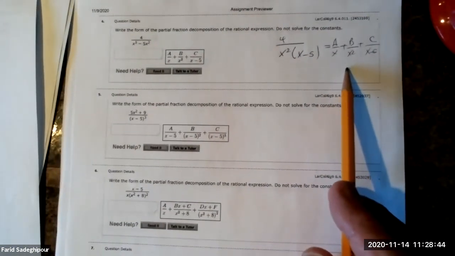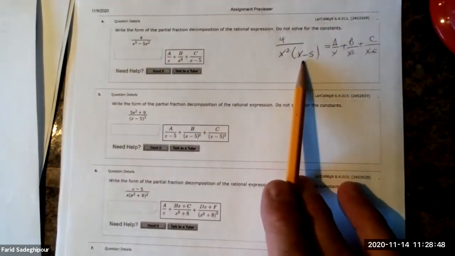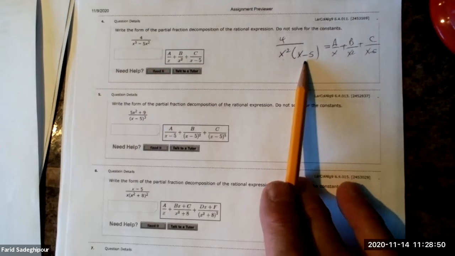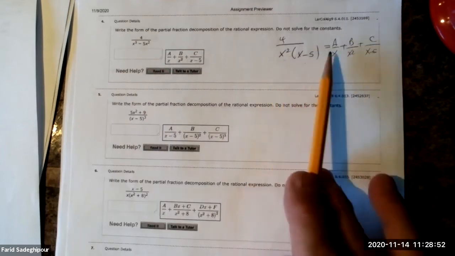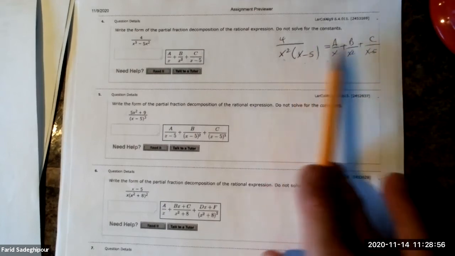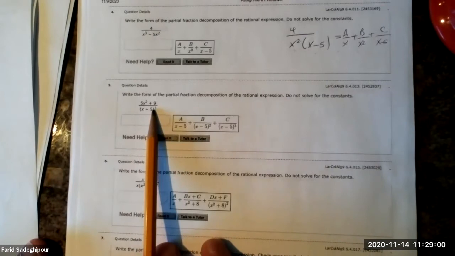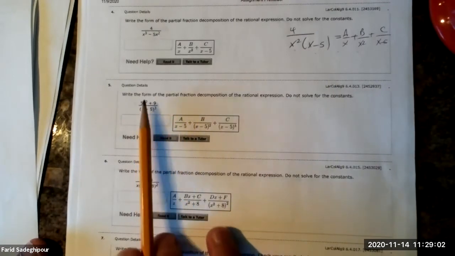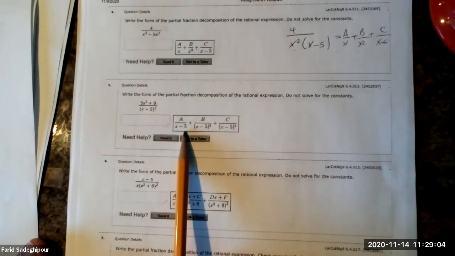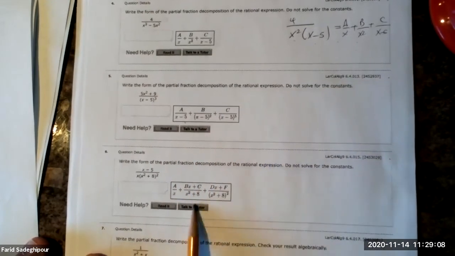This one, when you factor, is x², x minus 5. This x² is a over x plus b over x², and the third one is c over x minus 5. Same thing here. If it's power of 3, which is greater than that, you start with x minus 5 to the power of 1, x minus 5 to the power of 2, x minus 5 to the power of 3, and so on here.